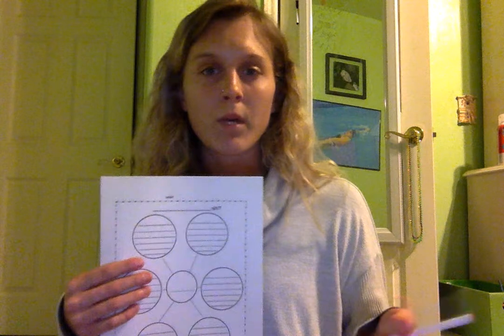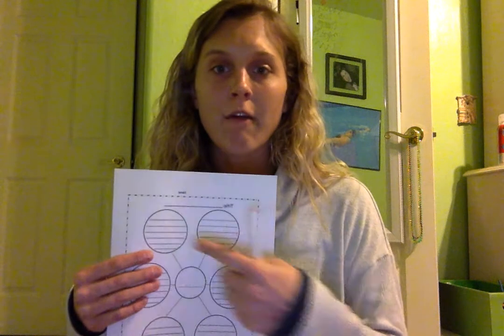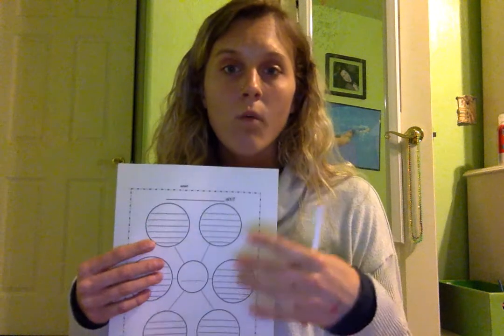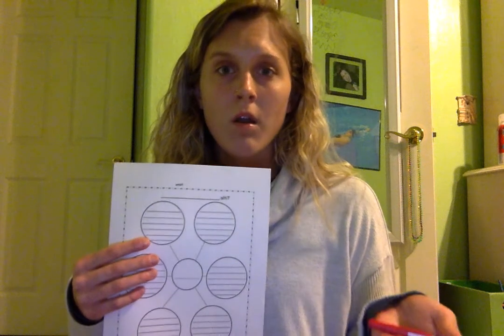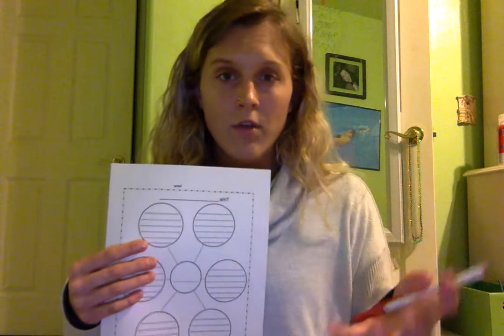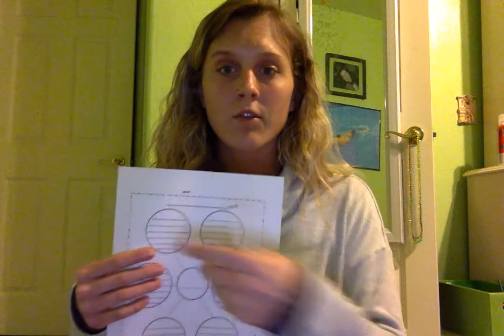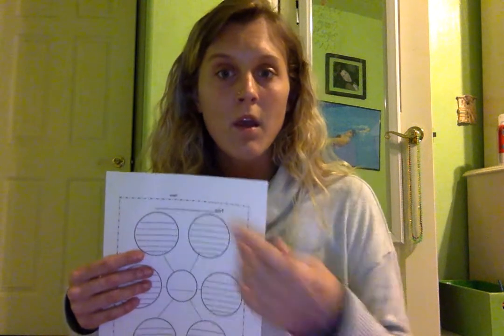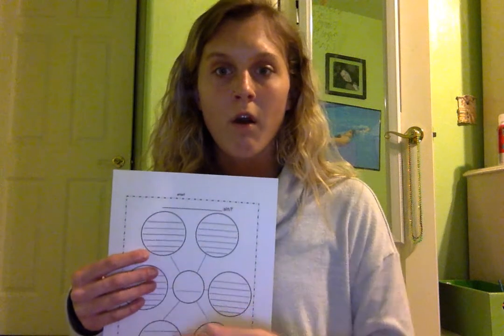Once I've done that, I'll say, now as a table, we're going to fill out 5 of these, so we'll have one left out that we won't put anything in. In each of the circles, as a group, you'll decide your ideas of what makes a good story. When you have an idea, you'll just write it in the circle as a group. Everyone will have their own paper and do their own thing. And you'll do that for 5 of them.